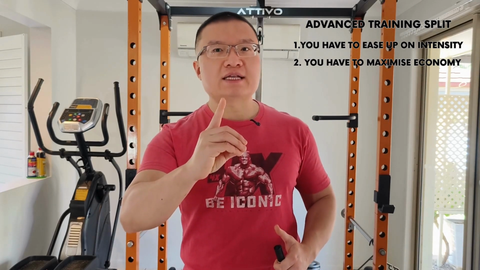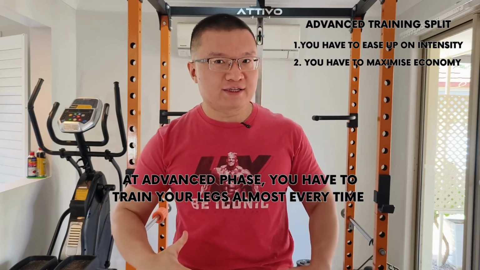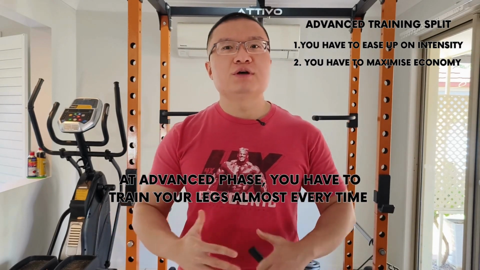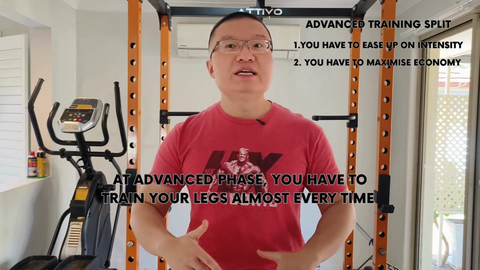If driving up economy is desirable at intermediate phase, it is the absolute number 1 priority at advanced phase. As you cannot keep pushing on intensity, your training economy has to be maximized as the main driver to increase the training volume. And that means more specifically that at advanced phase, you have to train your legs almost every time because they're 70% of your total muscle mass, and including them every time is the easiest way to really maximize your training economy. Number 3, you have to maintain your frequency.